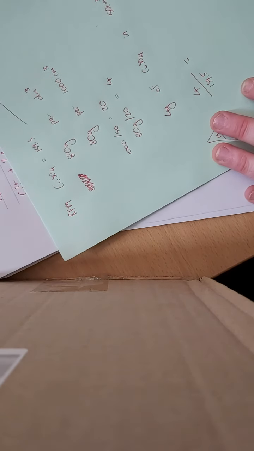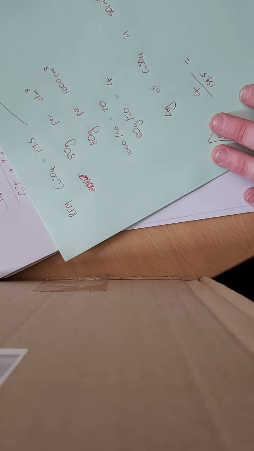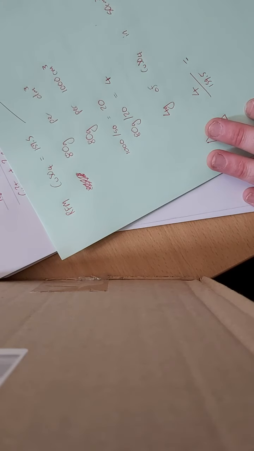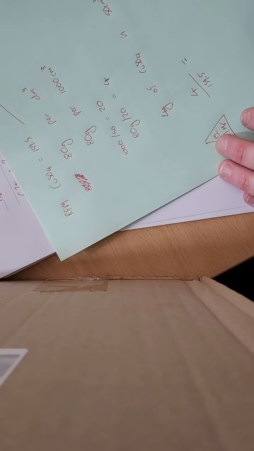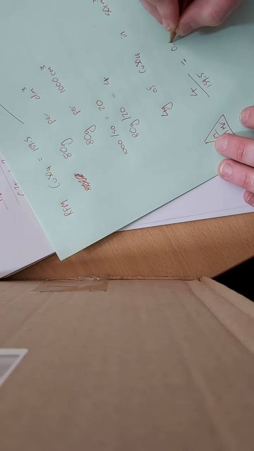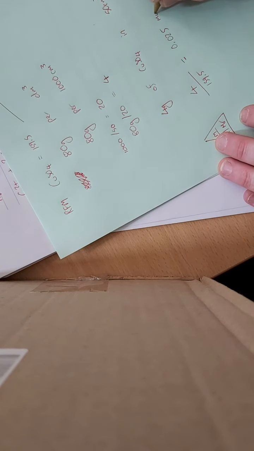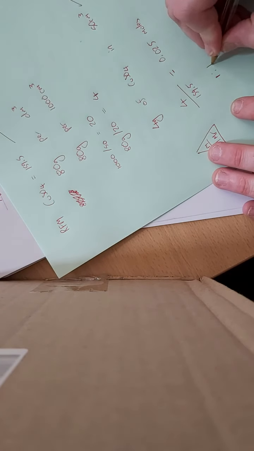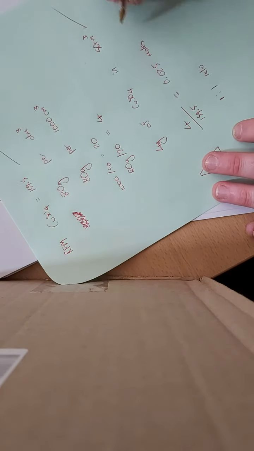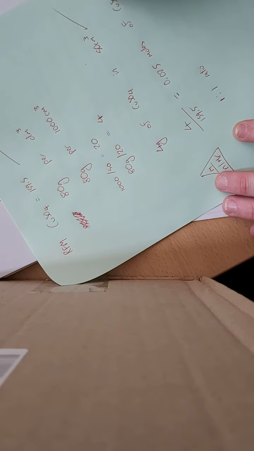So that's 4 divided by 159.5, which gives me 0.025 moles. If you look at the question, you can see that it's a 1-to-1 ratio. So if I've got this many moles of copper sulfate, I'm going to have the same of iron.